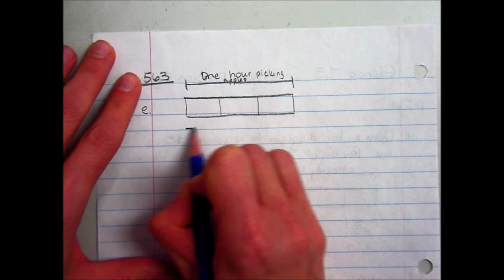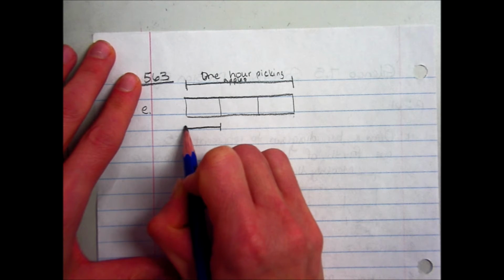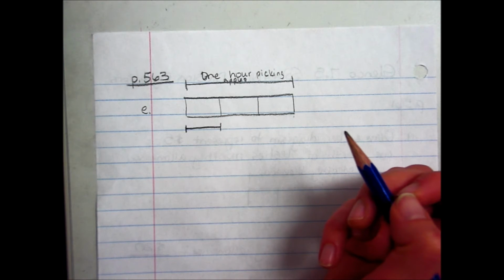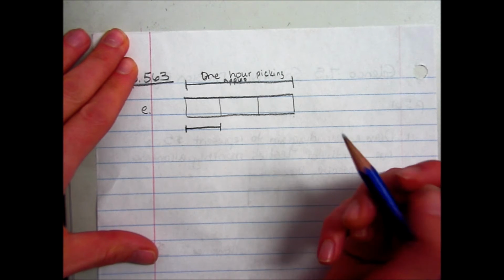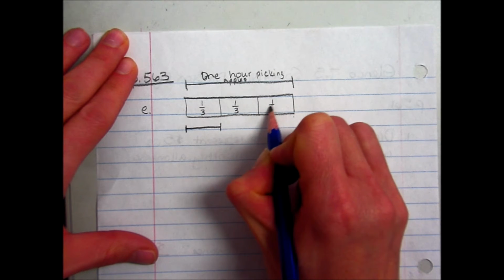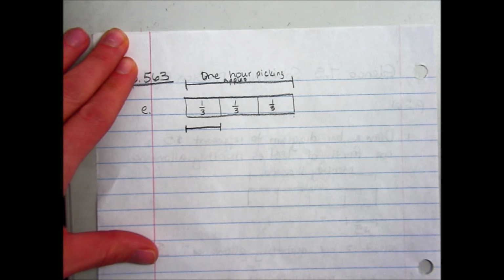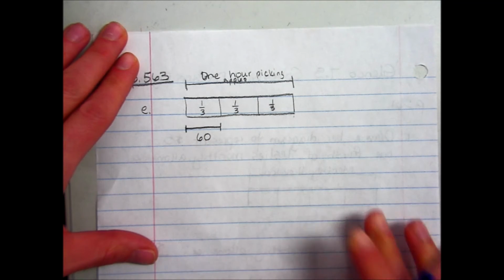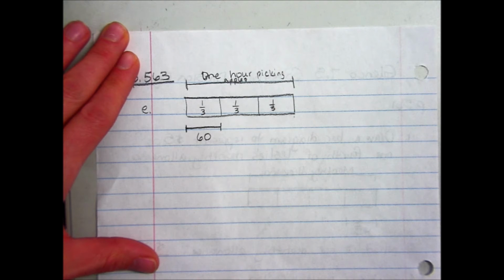Okay, and it gives us the amount for one of those 3 pieces, which is 1/3. Okay, so I feel like now that you see the model, you automatically know the answer. But let's take a look at what the equation would actually look like.